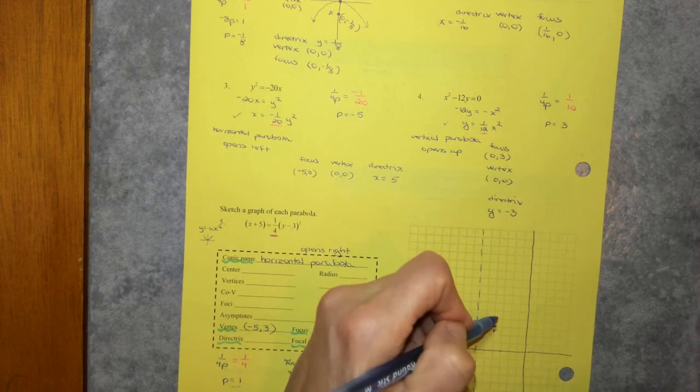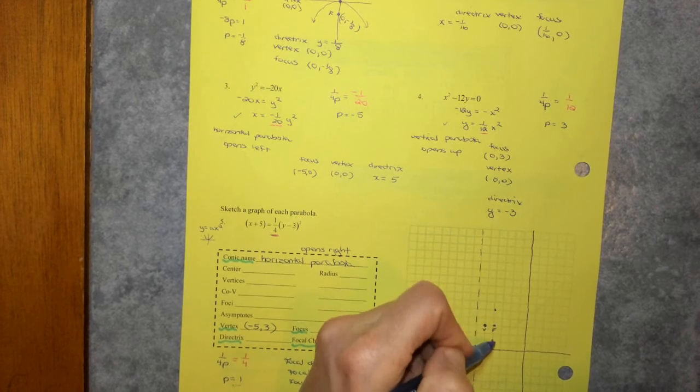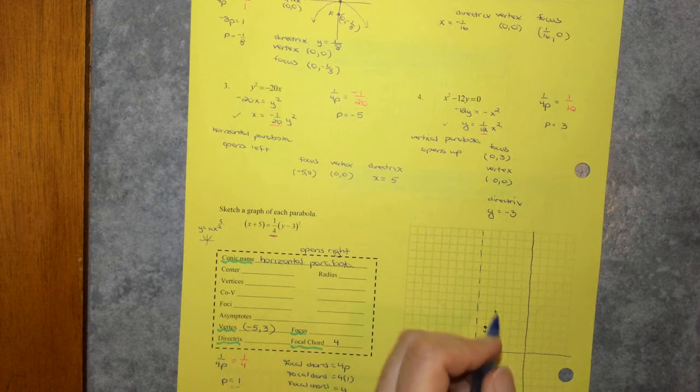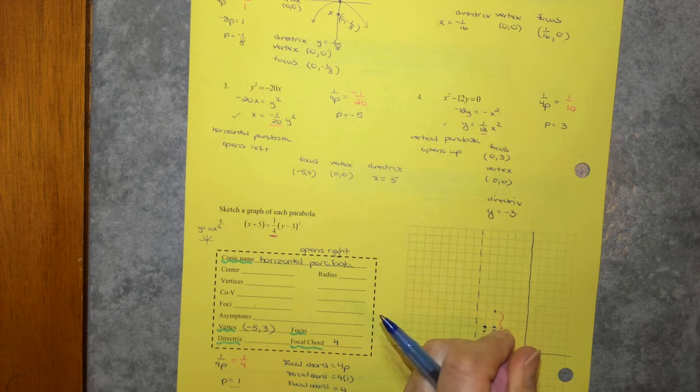Now that focal chord, you want to remember, spans the focus. So it's the whole distance across. It's not counting 4 in each direction. It's the total distance. So that means you're going to go 2 up and 2 down from the focus so that the whole focal chord length is 4.